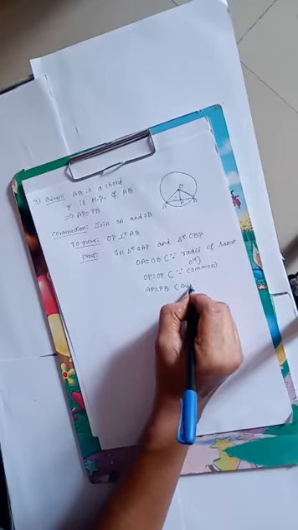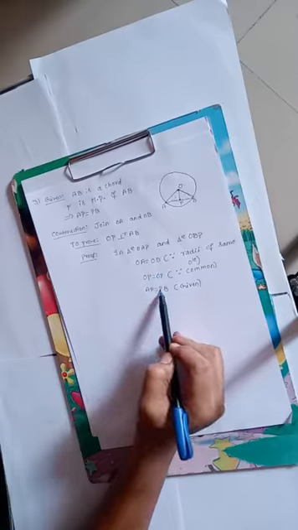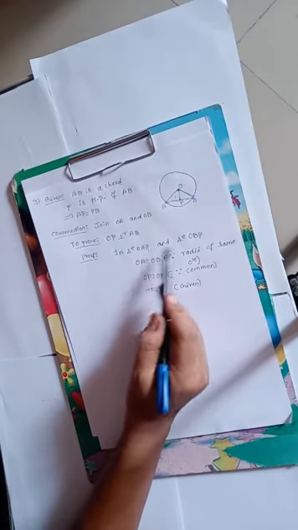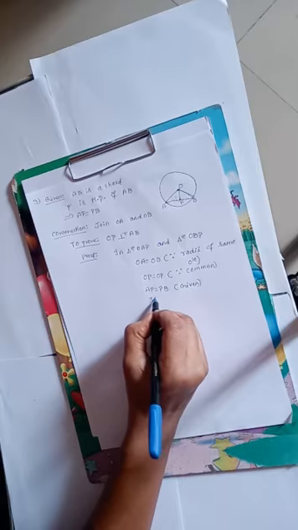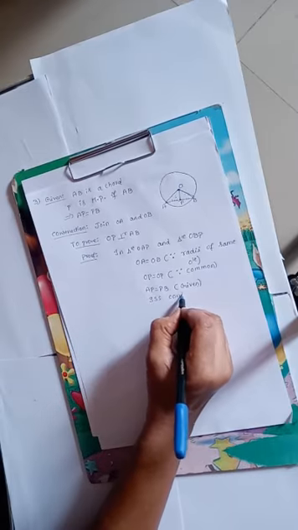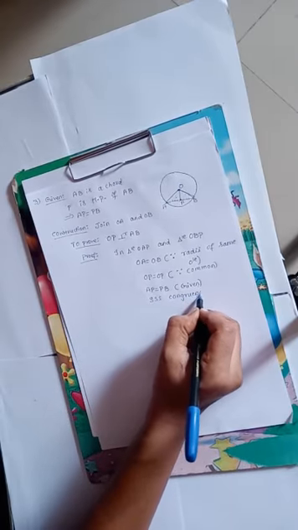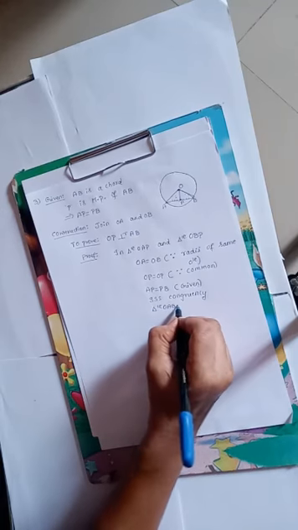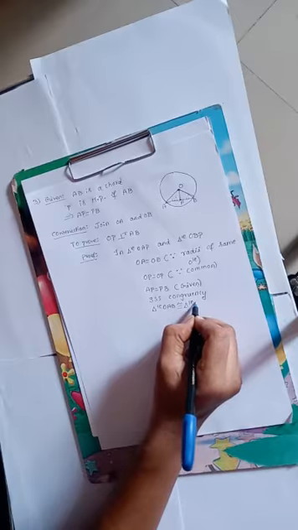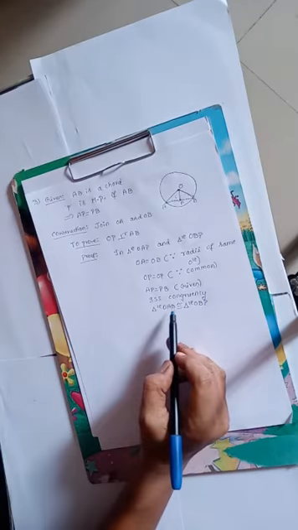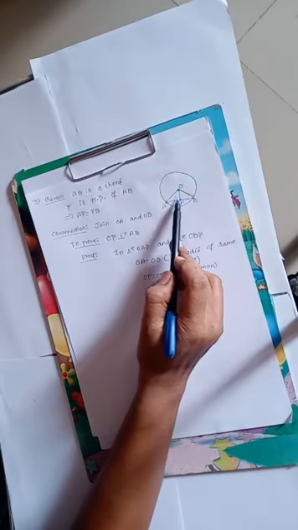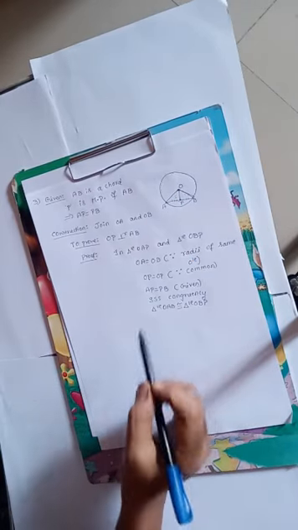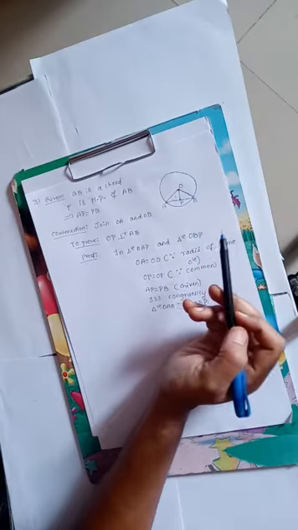It is given. Now, on which congruency condition will these two triangles become congruent? According to the SSS congruency condition, you can tell that triangle OAP is congruent to triangle OBP. Now, what do we need to prove? After proving these two triangles are congruent, we need to prove that OP is perpendicular to AB.